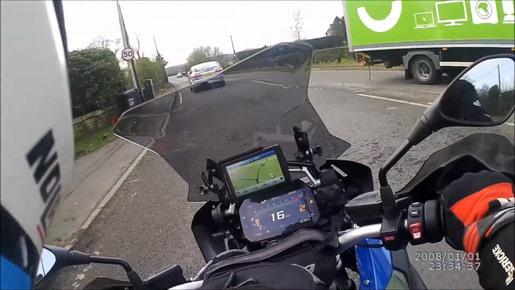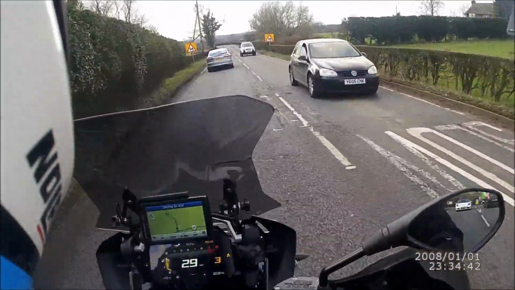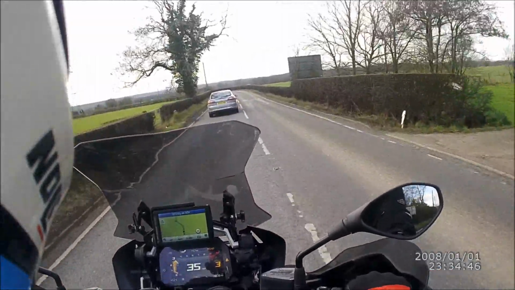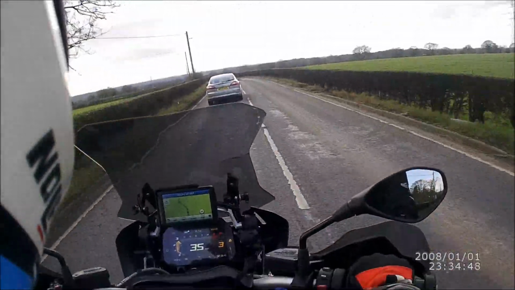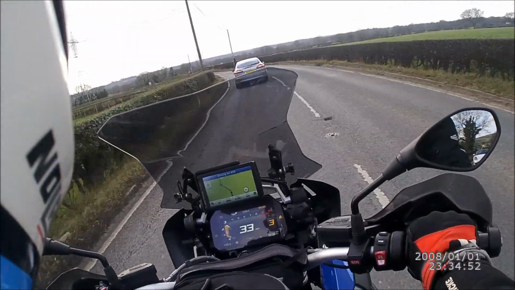And away. Change the speed limit now to 50 miles an hour. Noticing immediately we've got a configuration of bends. First to the left, followed by one to the right. Position 4, no problem at all. Just clocking the Porsche behind me.